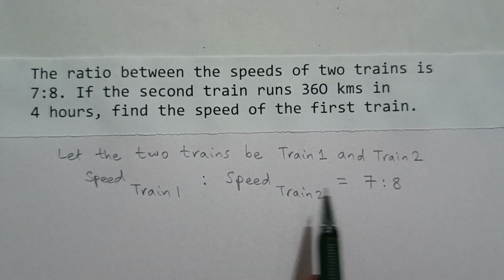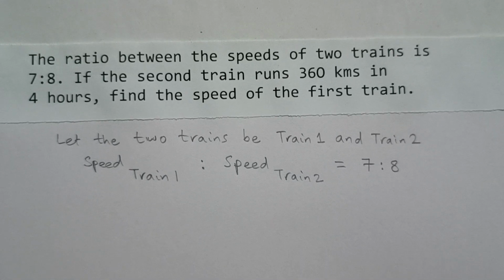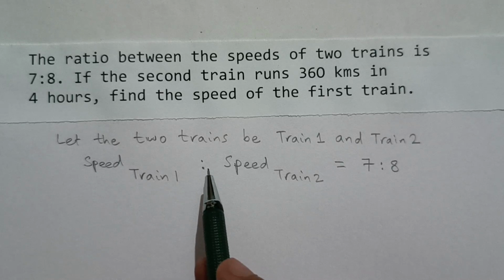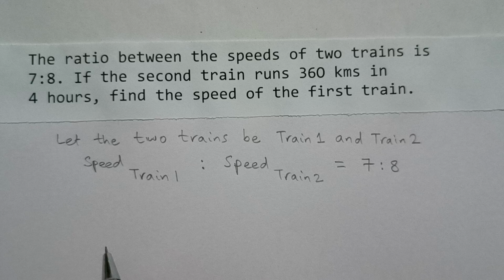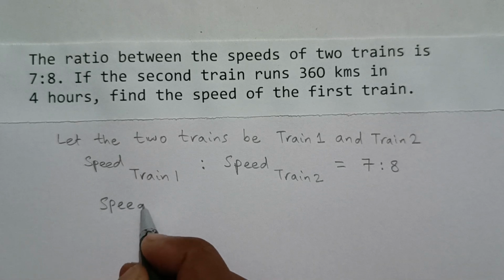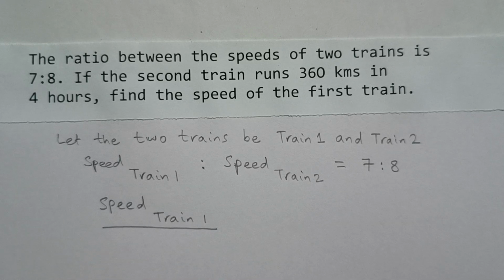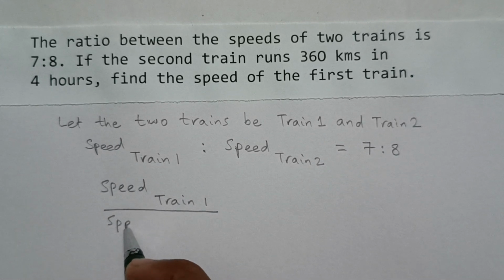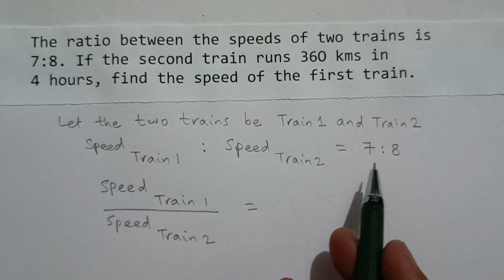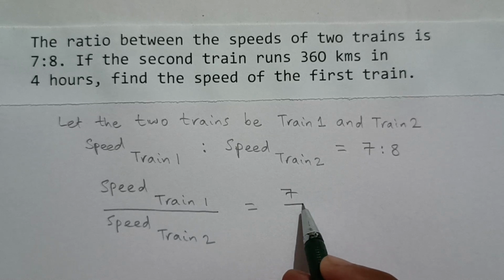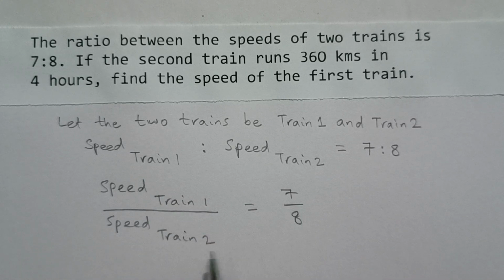Now this same information I can write in another way. Speed of train 1 to speed of train 2 is equal to 7:8. So this I can write as speed of train 1 upon speed of train 2 is equal to 7/8. So this same information I have written in this way.